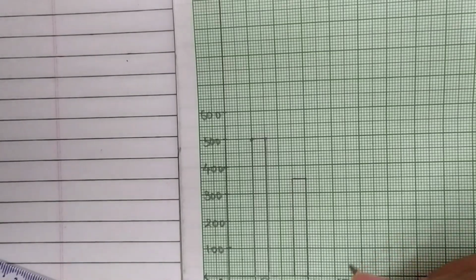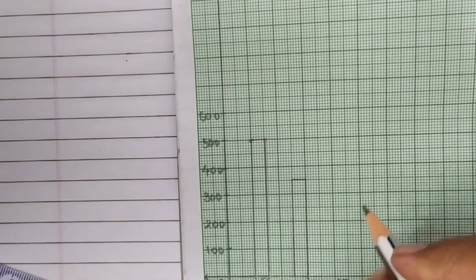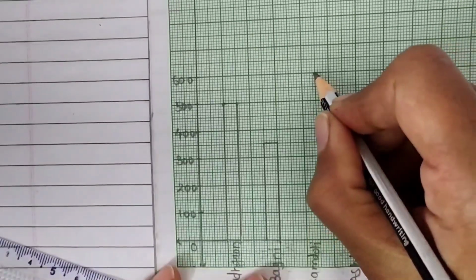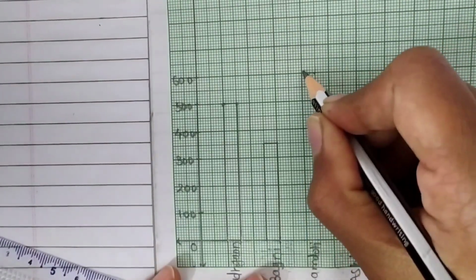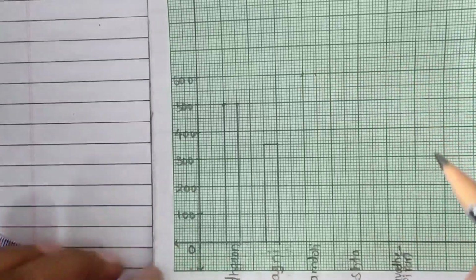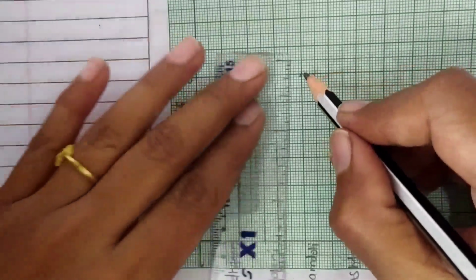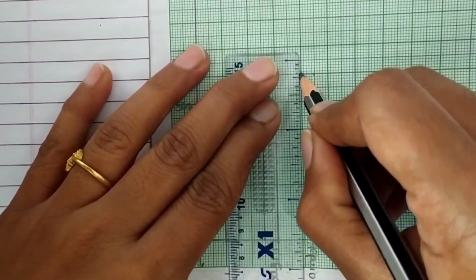Now the next number of trees planted, 600 for Samdoli. Here is 600. Make points there and draw them to the x-axis.